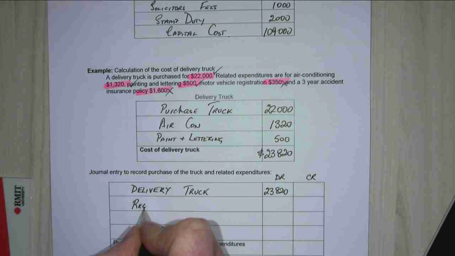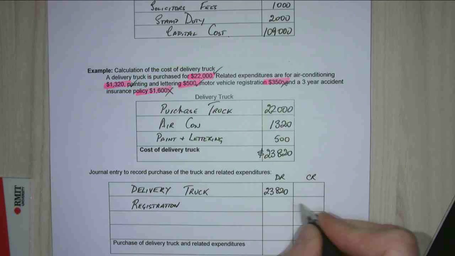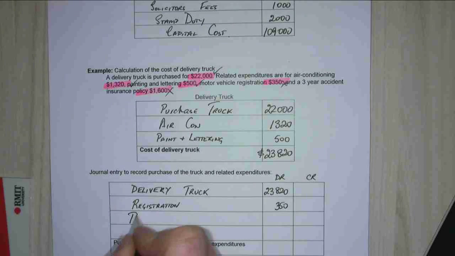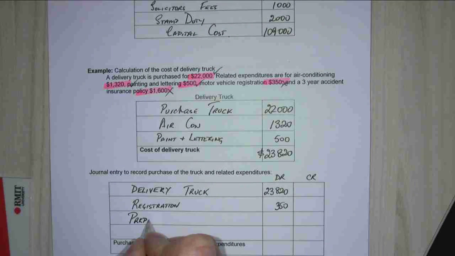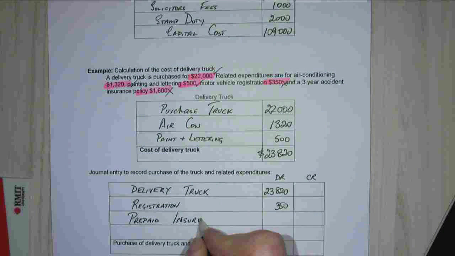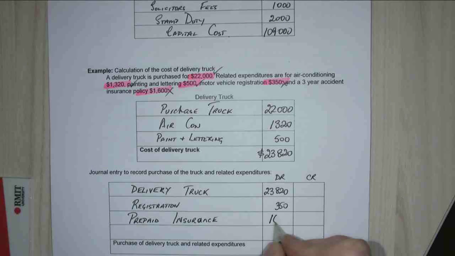Registration, 350. Now this goes into prepaid insurance because it's for a couple of years, and insurance always goes into prepaid because it's one of those items that's always prepaid and we use it up later.